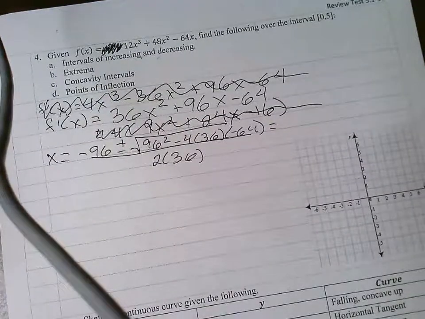Okay, so we got 96 squared. Well, the square root of 96 squared minus 4 times 36 times negative 64 is 135.